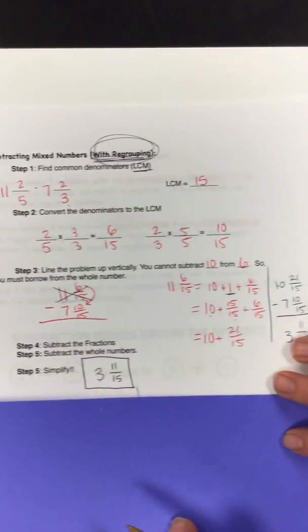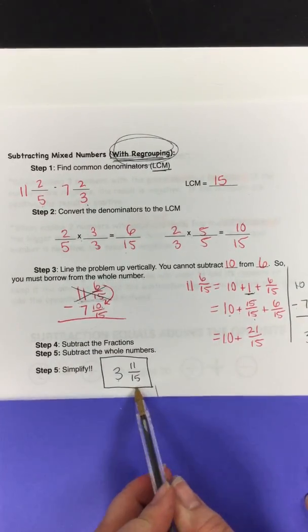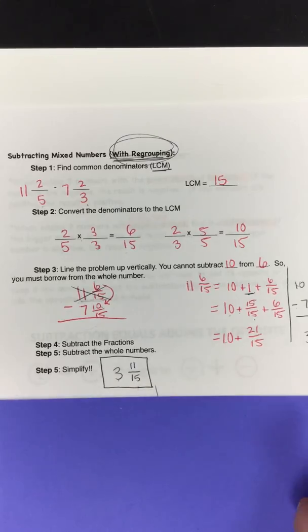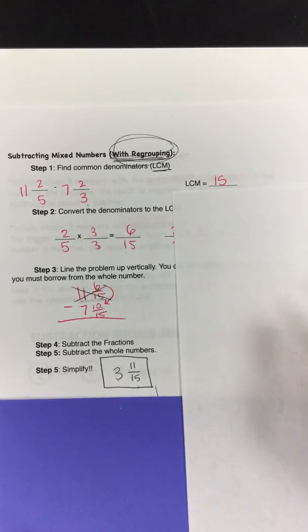I must remember to ask myself, can this be simplified? If I take a look at it, it cannot be simplified. So now I know that I am done.